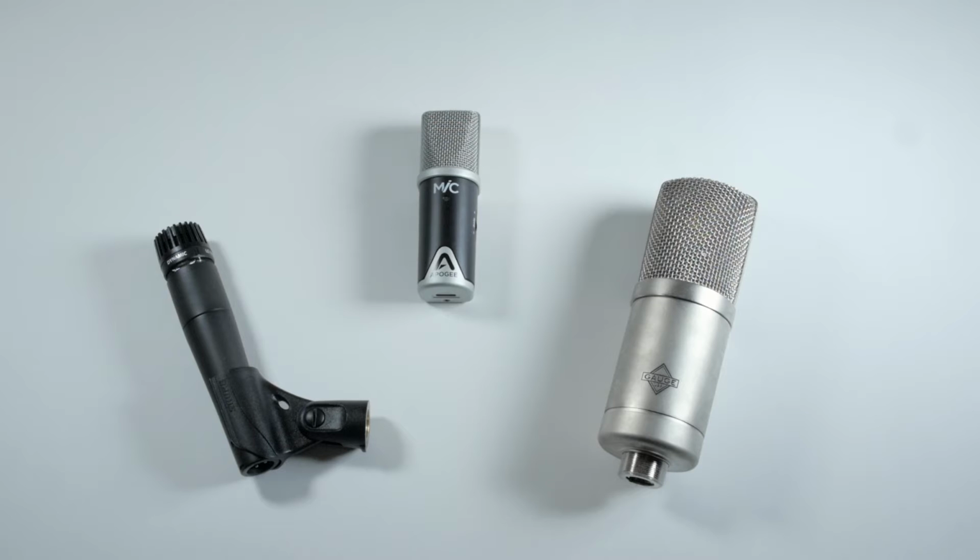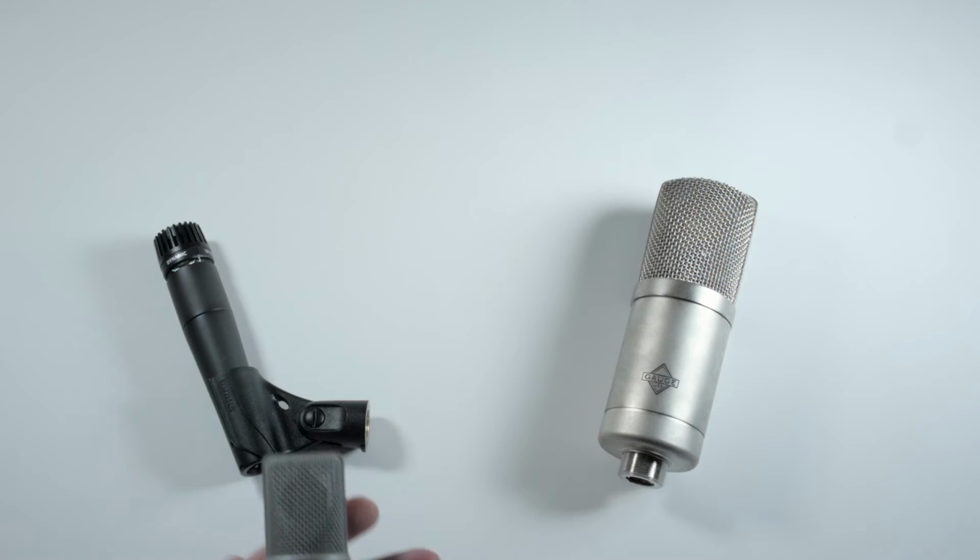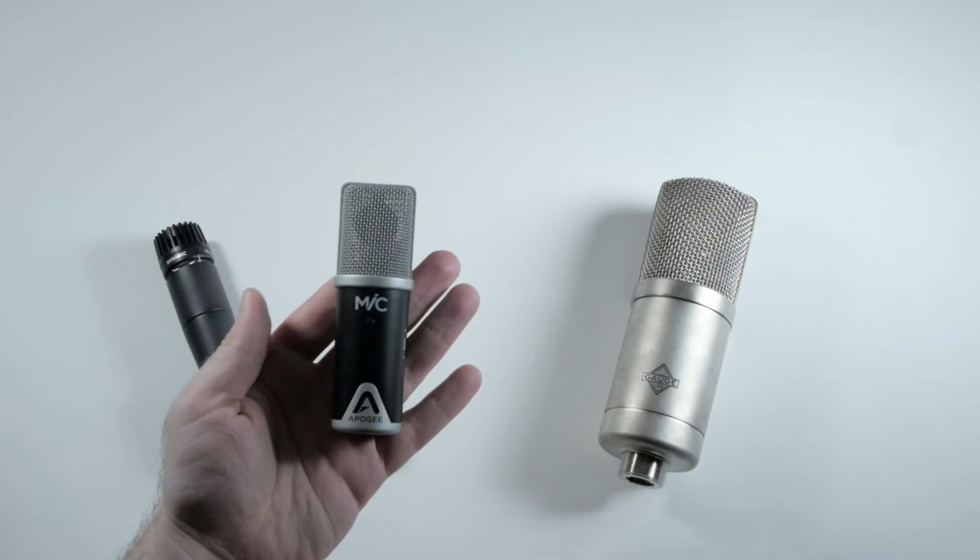Firstly, we're going to talk about the most current technology, a technology that's almost there in terms of quality, but is something that we should definitely explore. And that's USB technology. Now, this mic here in the center is a USB mic. Let me hold this up. There you go.